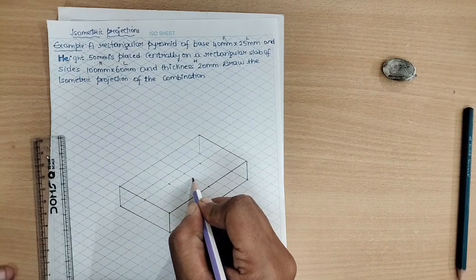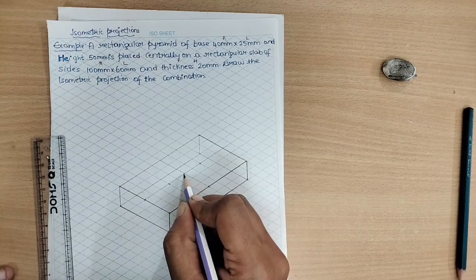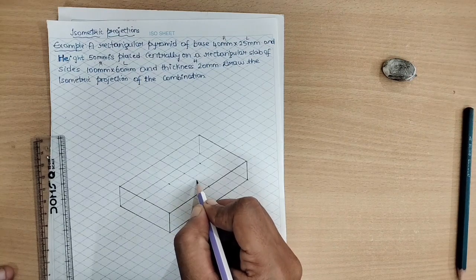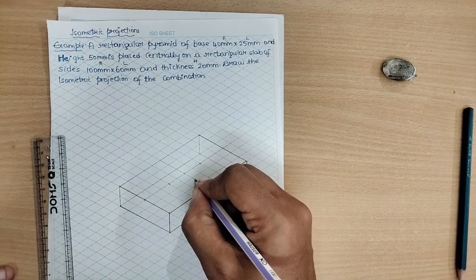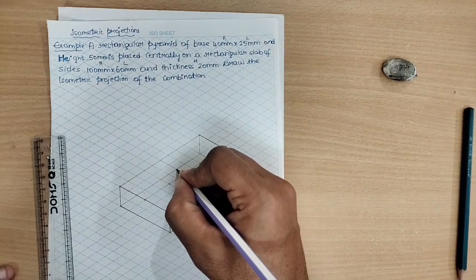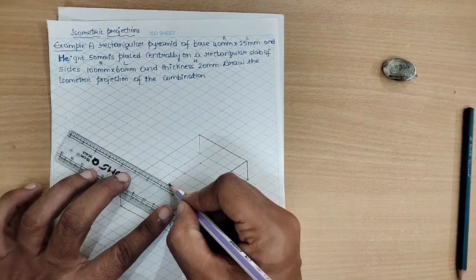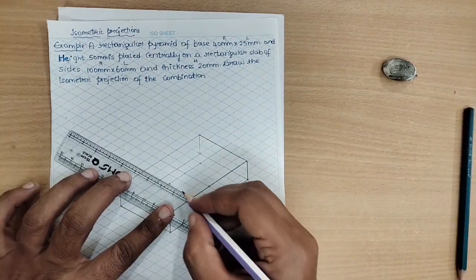From here to here it is ISO 10. So this would be 15. I repeat, from here to here it is ISO 10. This would be 15. In between these two, I approximately mark a point. Similarly, this is ISO 10, this would be 15, and I approximately mark a point. Now we have a point here, a reference point.